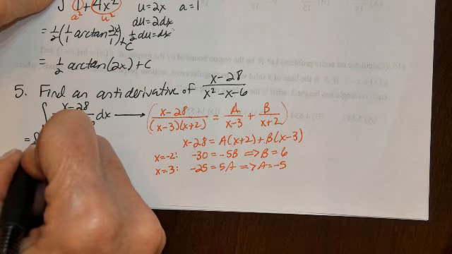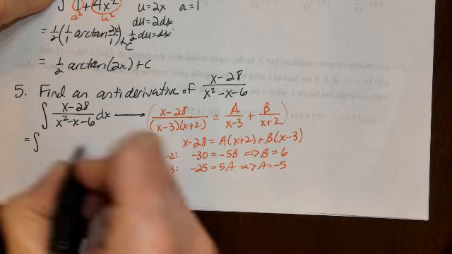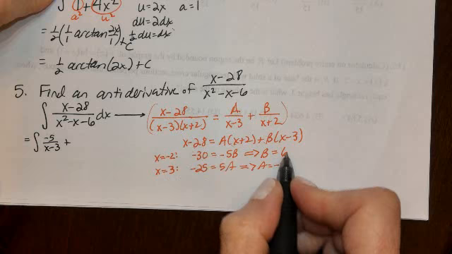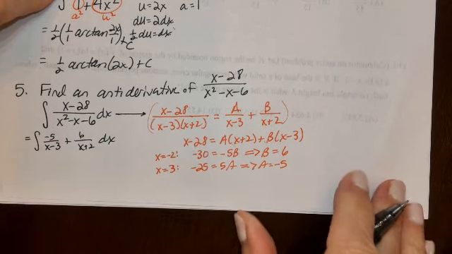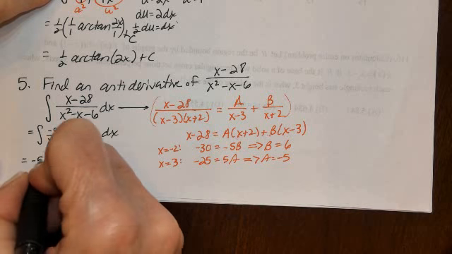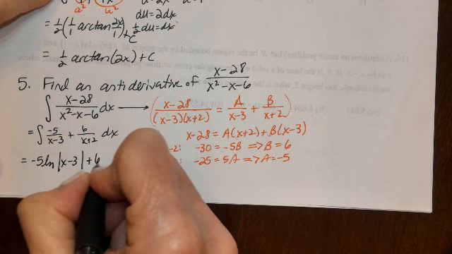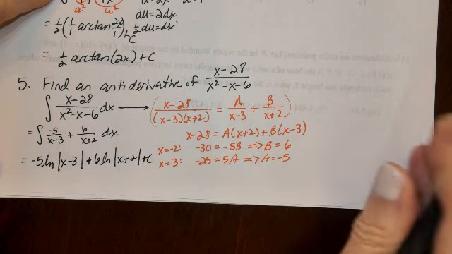This integral is now a over x minus 3, so negative 5 over x minus 3, plus b over x plus 2, and now we have two little natural logs. Negative 5 natural log of x minus 3 plus 6 natural log of x plus 2 plus c.